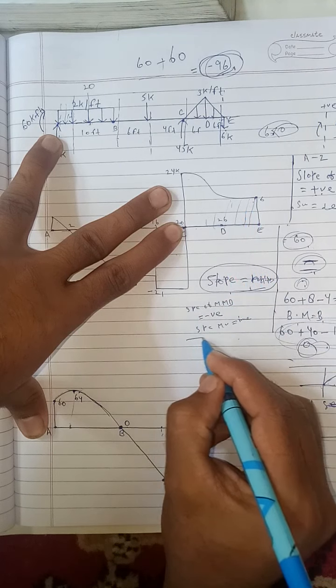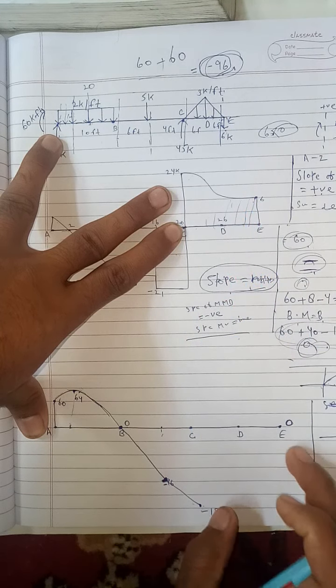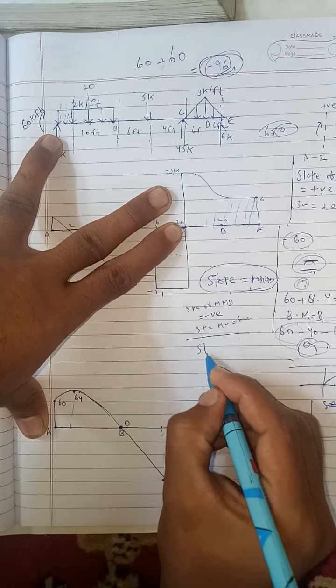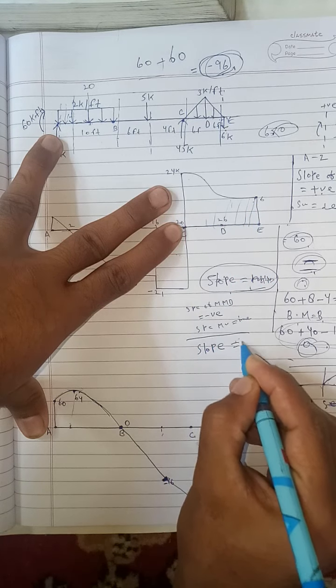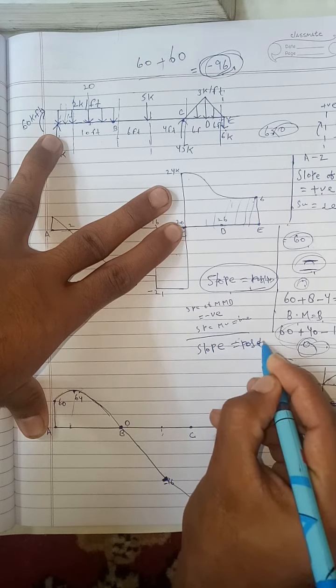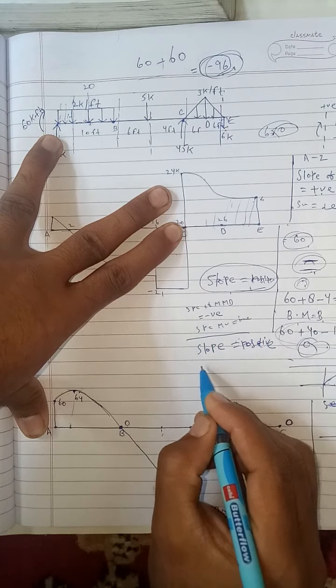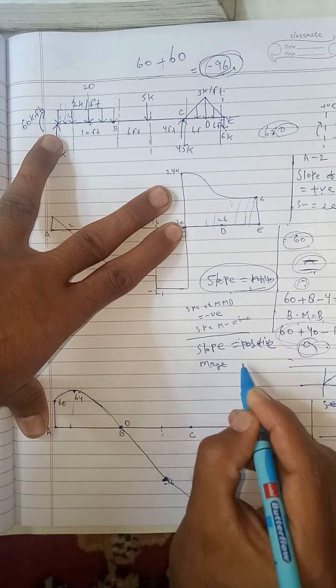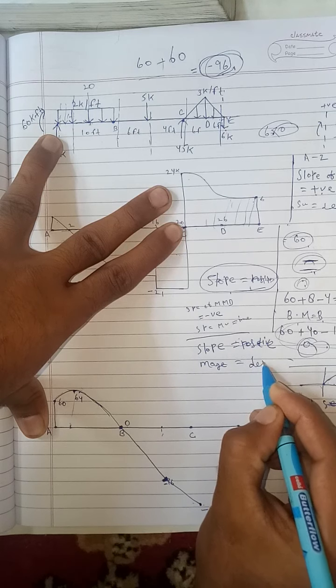So we will make a line from C to E which has a positive slope, with the magnitude of slope decreasing.